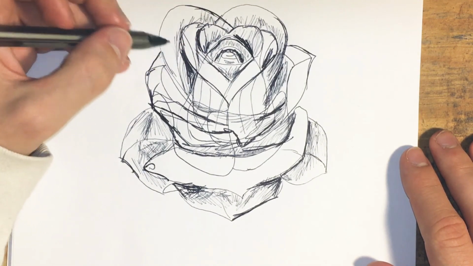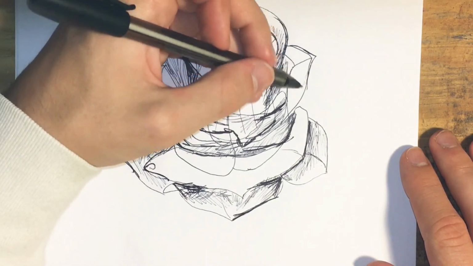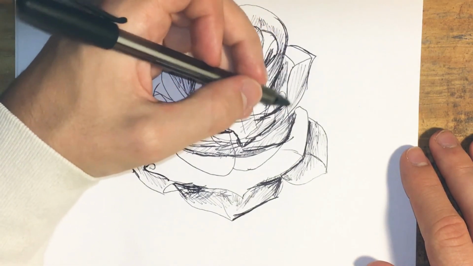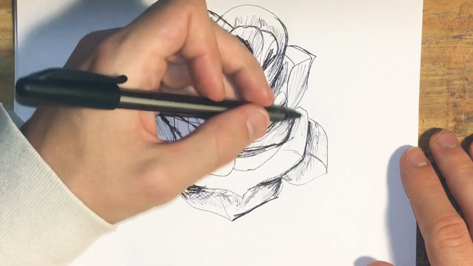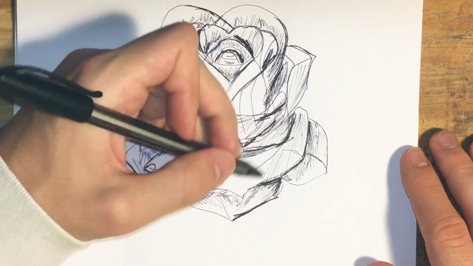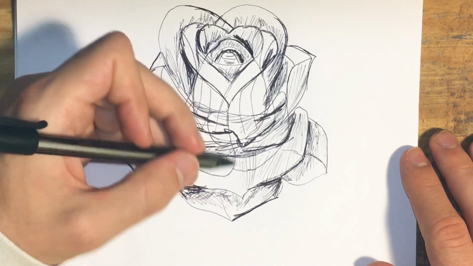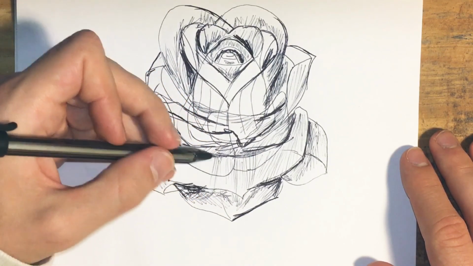I like to leave just the outside bit of the petals, just so the whole thing isn't completely shaded. Gives it a nice effect. Gives a different contrast to the colours and the sizes.